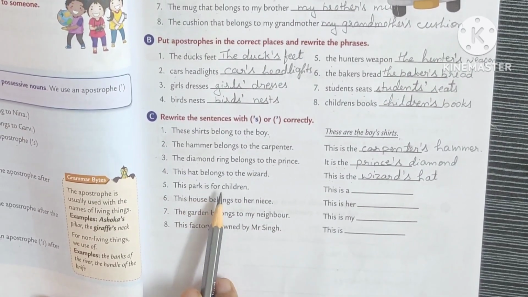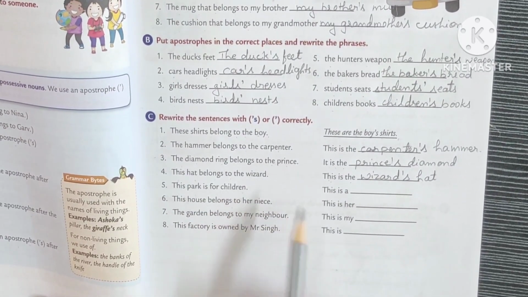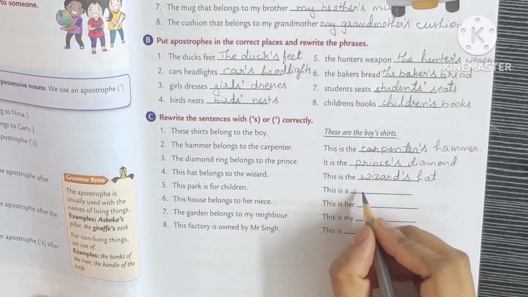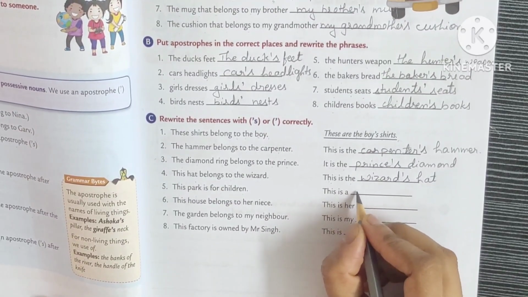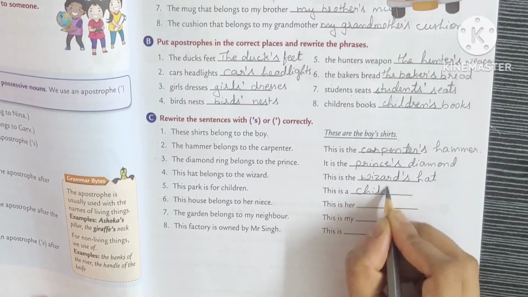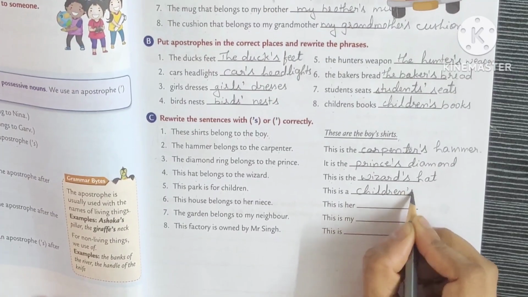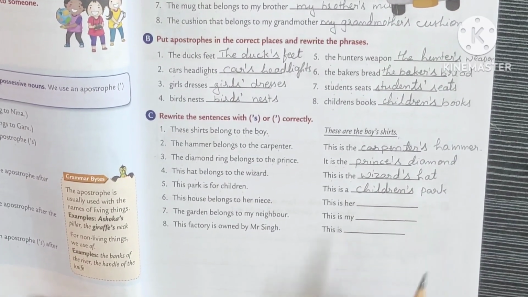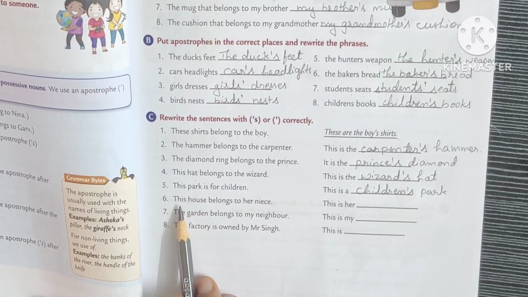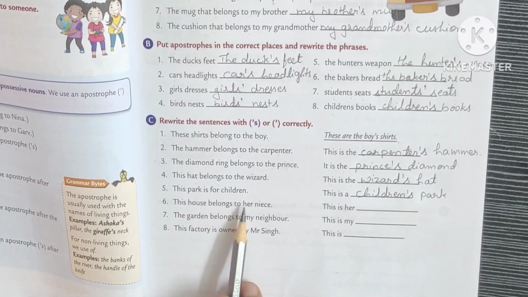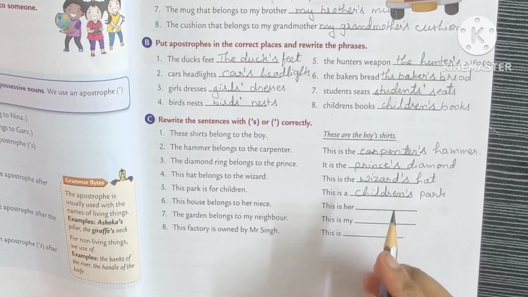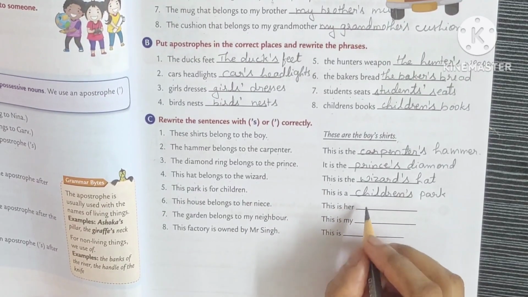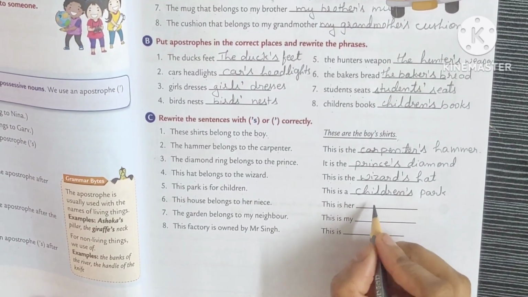This park is for children. This is a children's park. After n, you have to put apostrophe s. This house belongs to her niece. This is her niece's house.